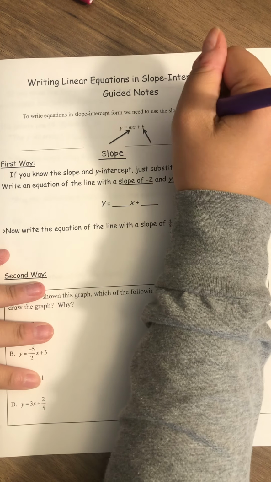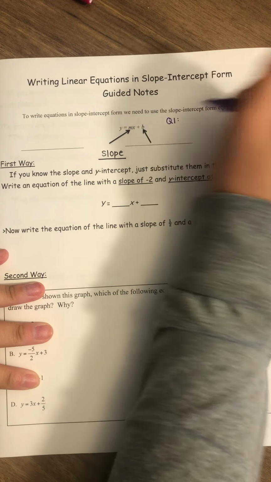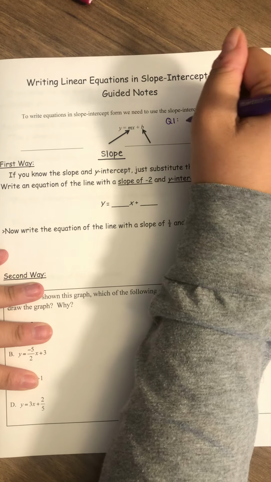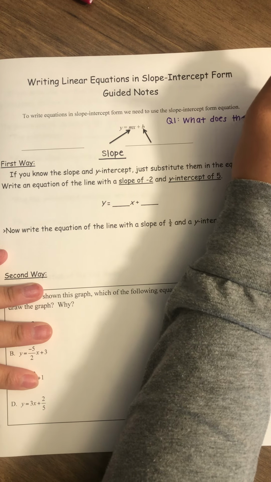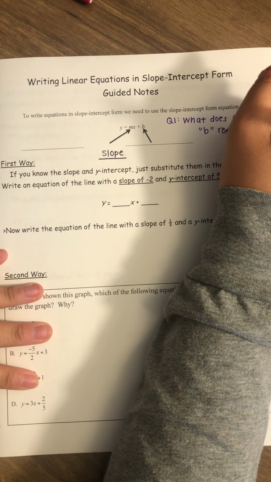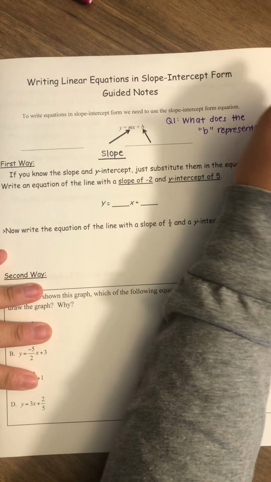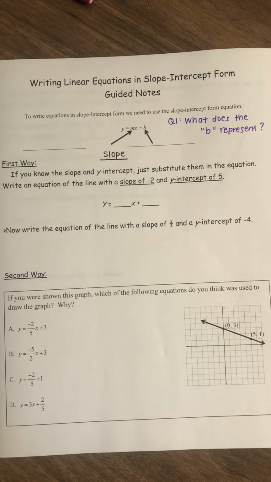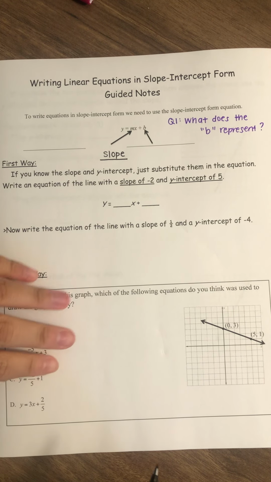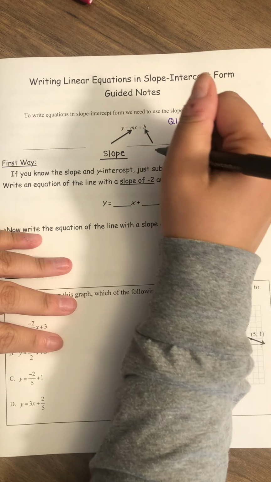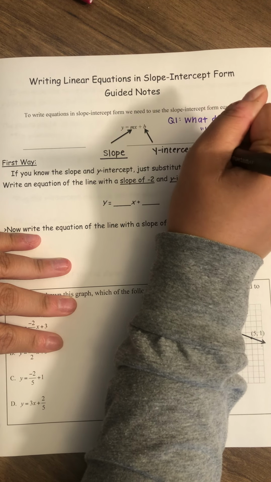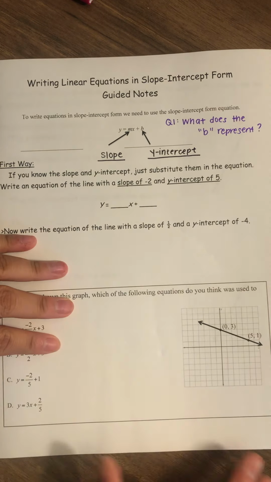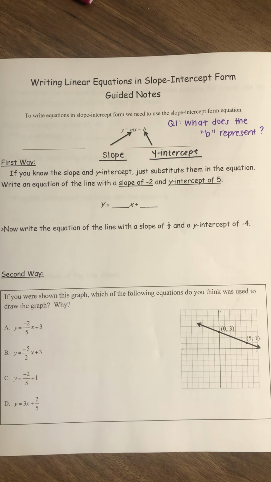Now I know you guys know this, but for your first point in the chat for participation, what does the b represent? Okay, so m represents slope. What does the b represent? And we should have said that the b represents the y-intercept, or where our line begins.